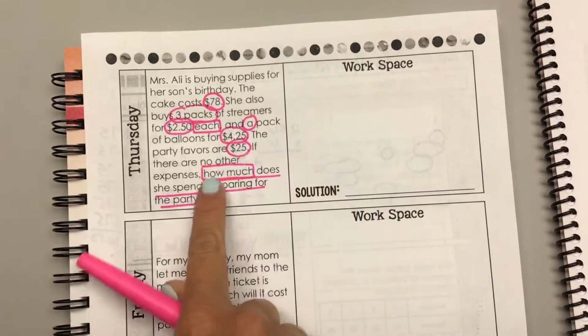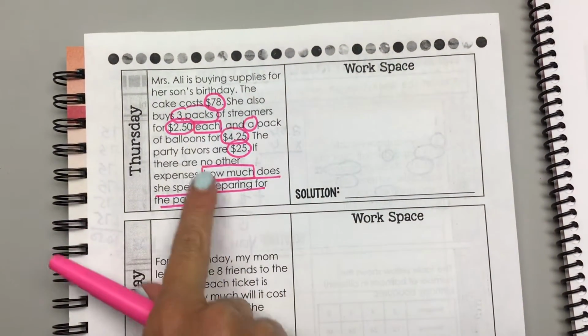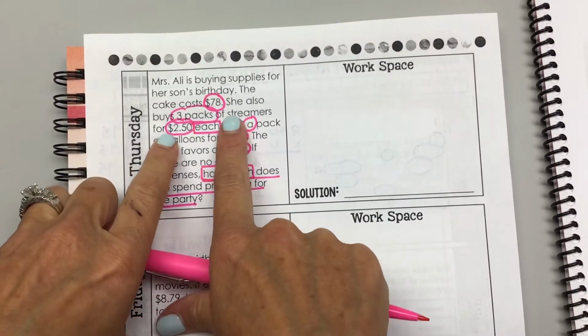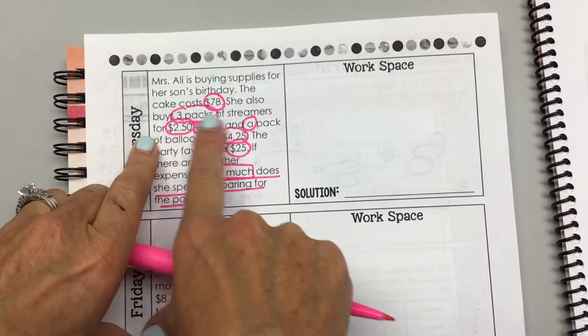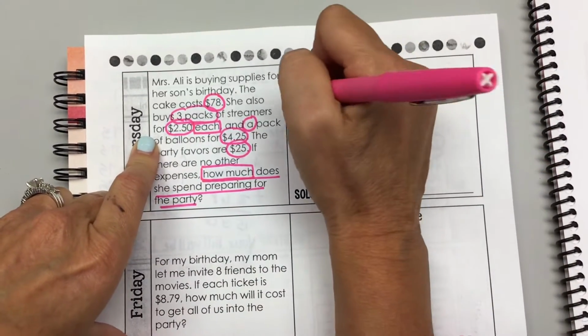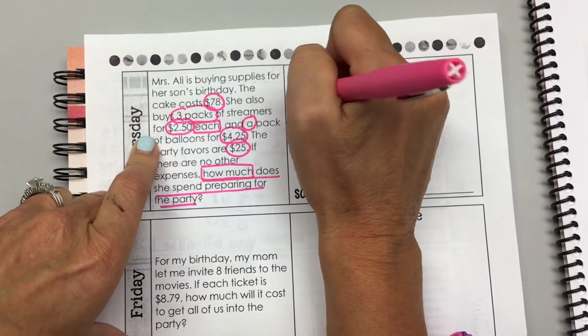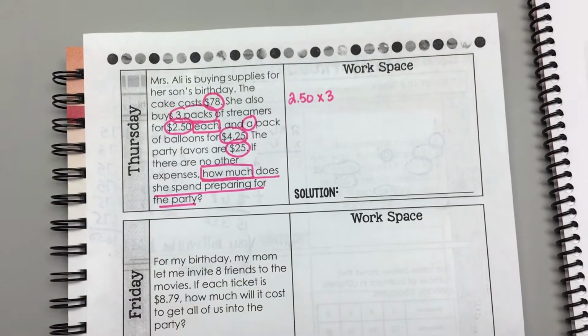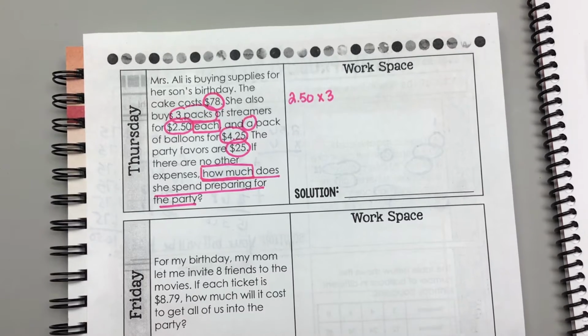And remember, if it comes before the question, that means we could multiply. So let's look at that one sentence. She also buys 3 packs of streamers for $2.50 each. That means that we could multiply $2.50 times 3. Now, most of us in here, or maybe all of us, don't really know how to multiply $2.50 times 3. Am I right? But what can we do instead of multiplying it by 3? What can I do instead?